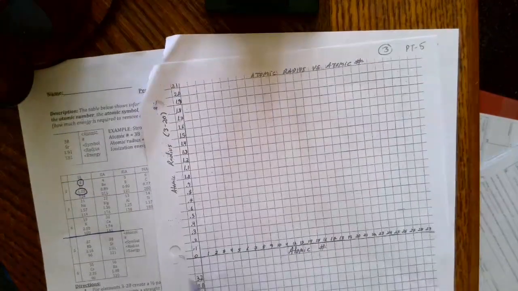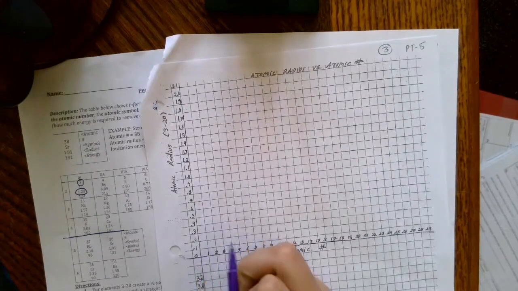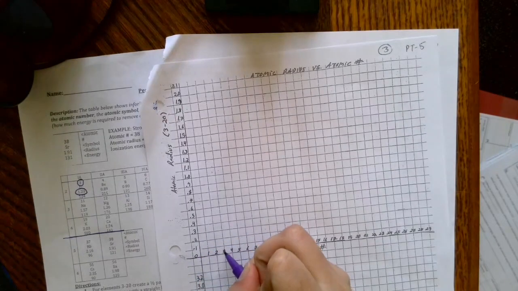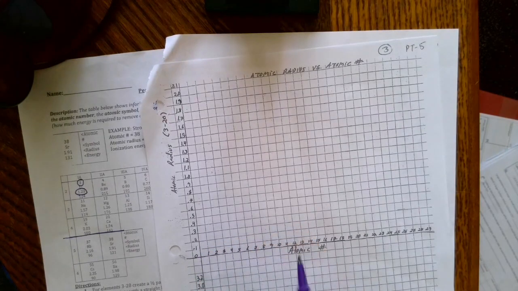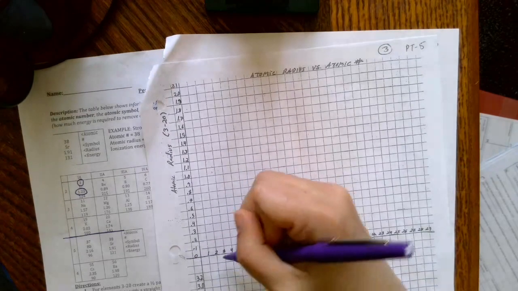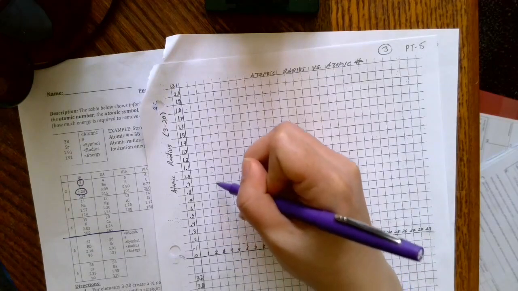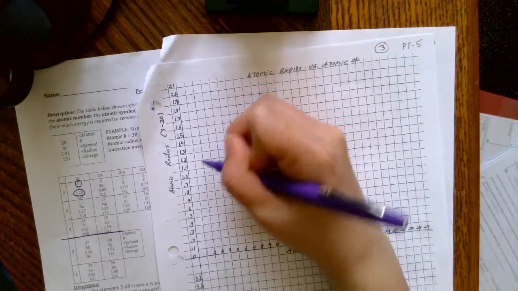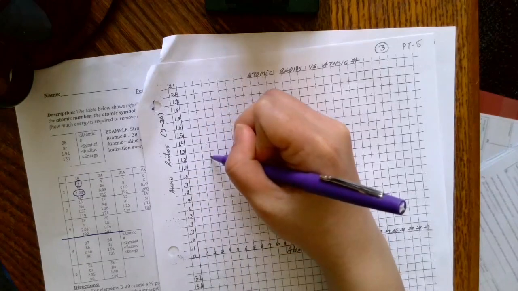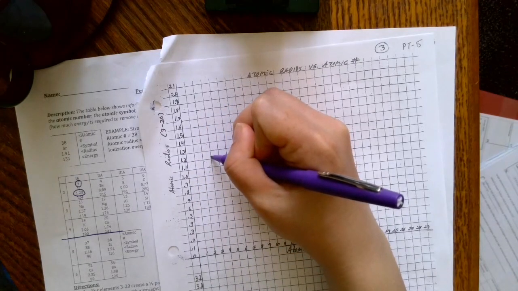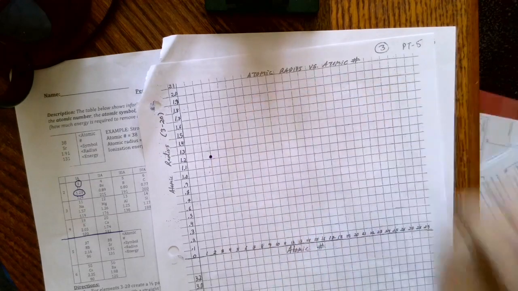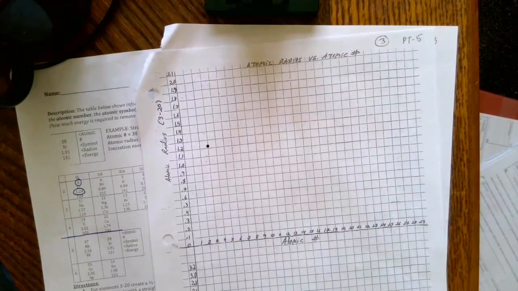So if I'm doing lithium, my first data point, my atomic number is 3. So I'm going to move my pen over to number 3 on the x-axis. My atomic radius is 1.23. So I'm going to move my pen up until I hit the line of 1.2. I'm going to have to estimate the 3 there. So I'm going to estimate a data point there for about 1.23.